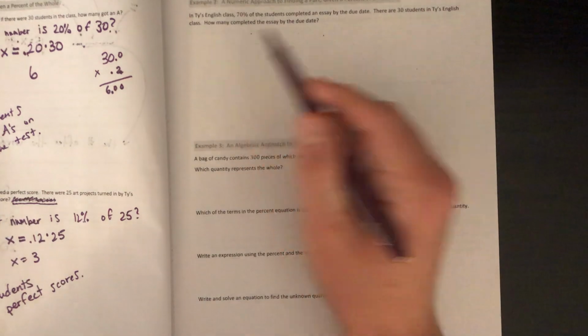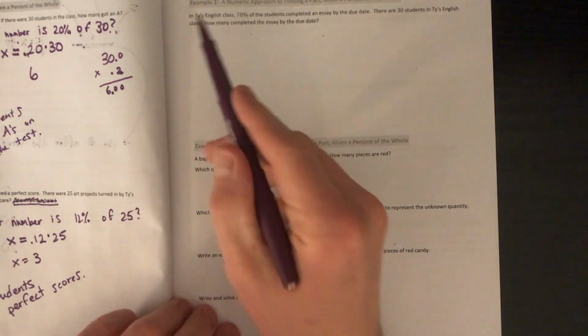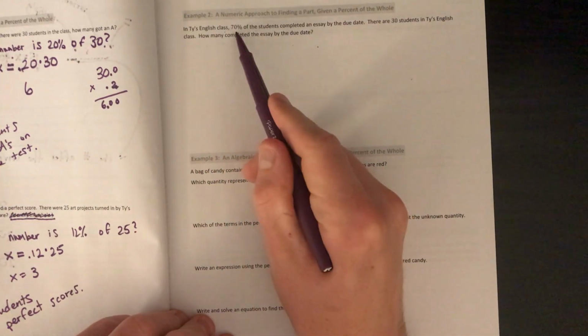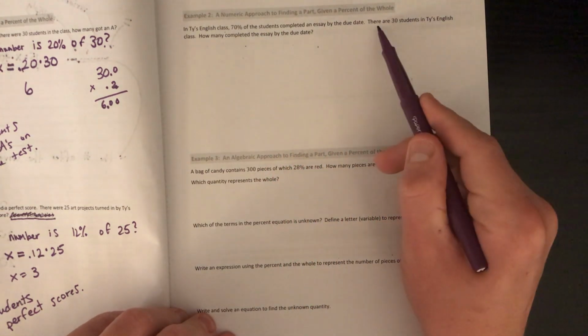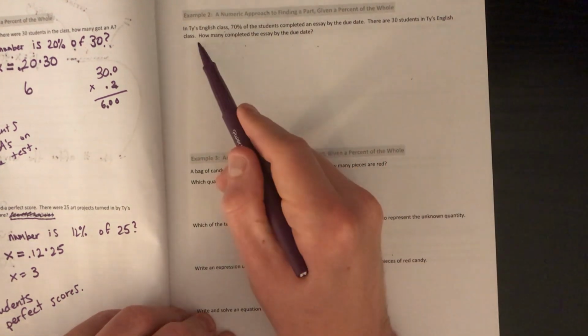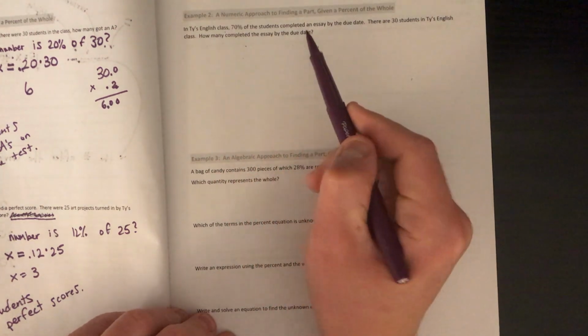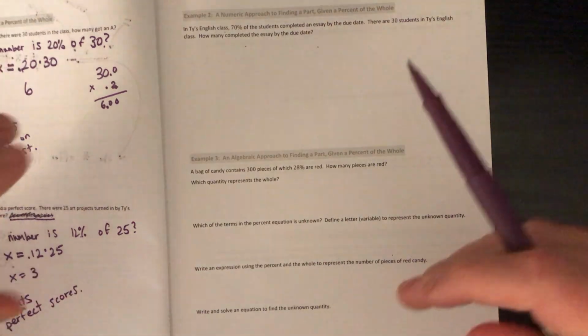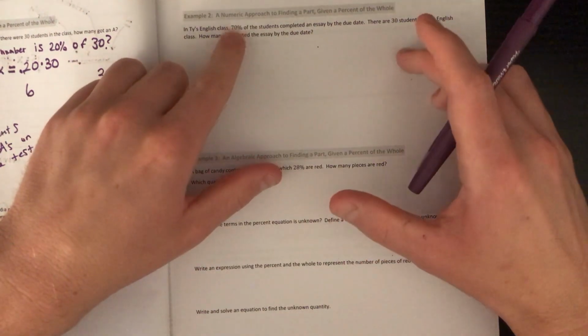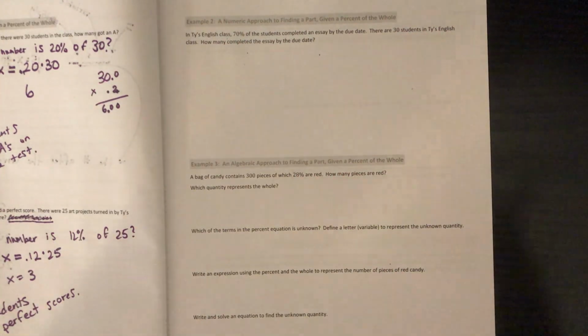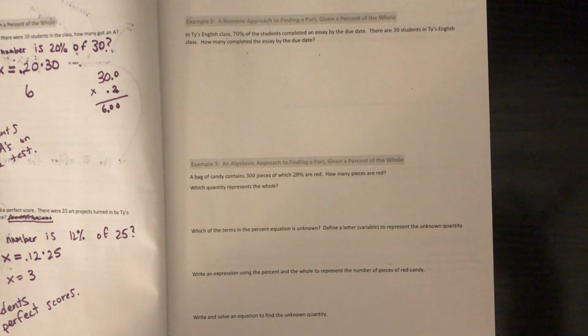All right, so moving on to the next question in the book, it says, in Ty's English class, 70% of the students completed an essay by the due date. There are 30 students in Ty's English class. So how many completed the essay by the due date? Thinking about what I just said about the previous two questions, the crux of this question essentially comes down to, what is 70% of 30? And so we're going to solve this by doing 70% times 30, or 0.7 times 30, I should say. And that's probably going to come out to, I think, 21.